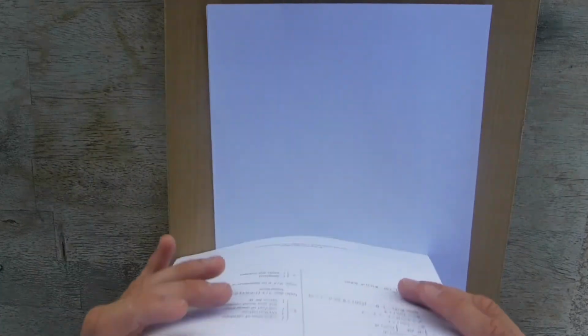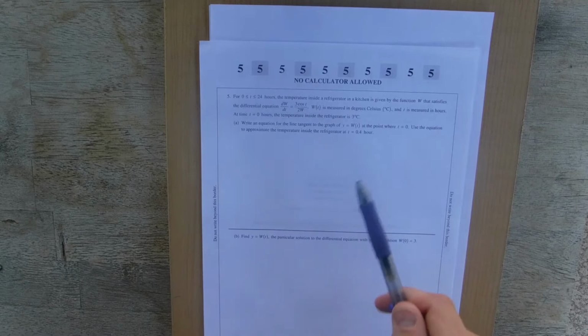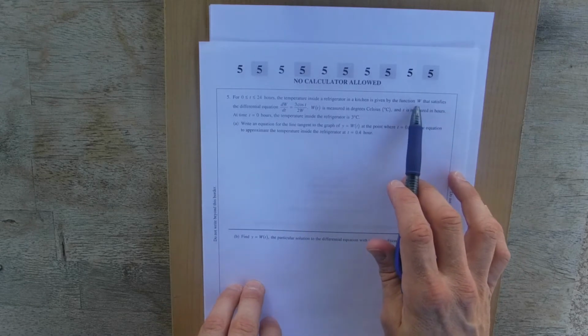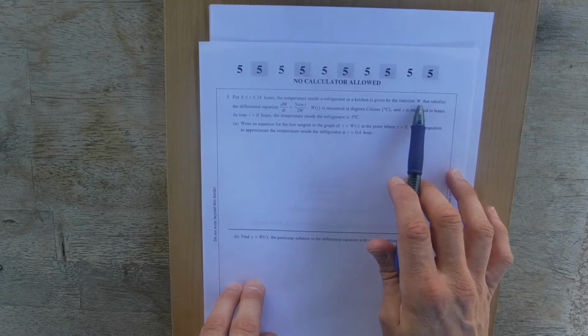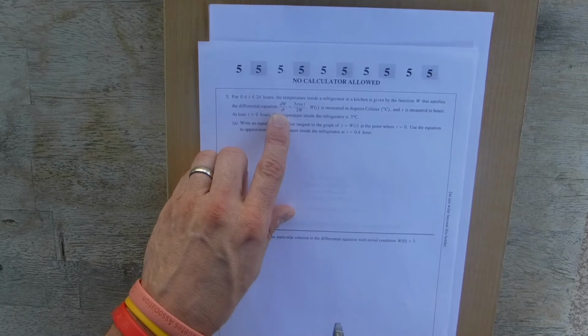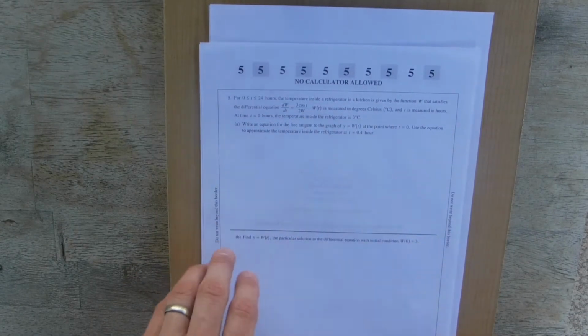Here it is. We begin with, okay, so from 0 to 24 hours, the temperature inside a refrigerator in a kitchen is given by a function W. So W is the temperature. That satisfies the differential equation. So this is a rate of the temperature. So this is the rate at which it's changing.